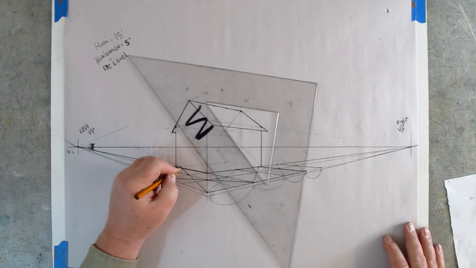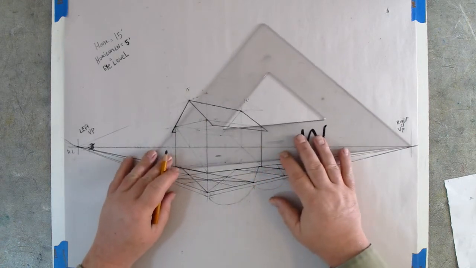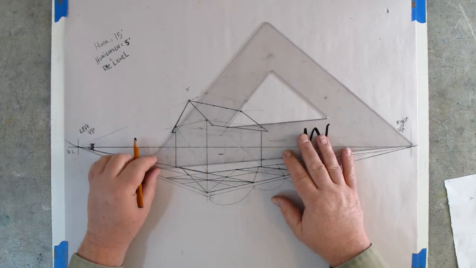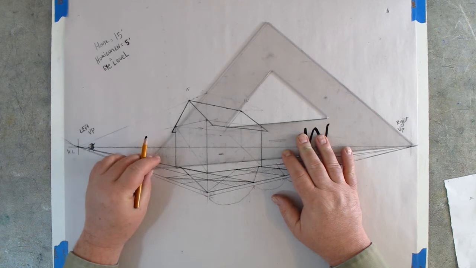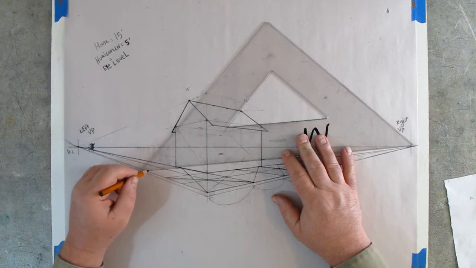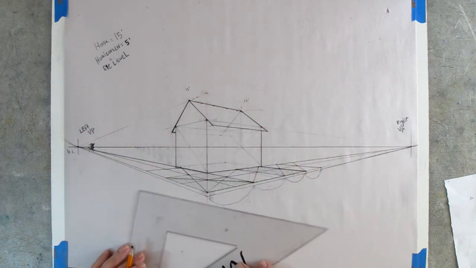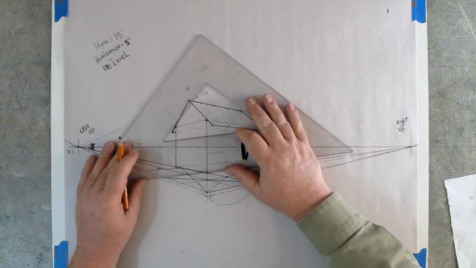Okay, that's better. So this right here is the next division. We're going to take it from the right there, and we're going to bring it forward. There we go. So this here is that next division in the concrete.